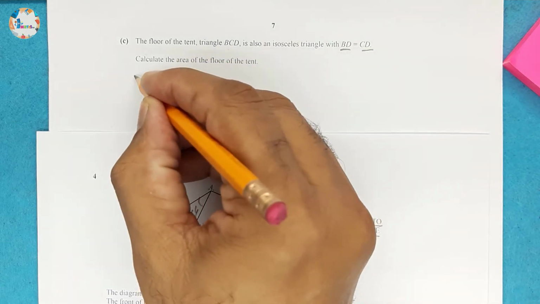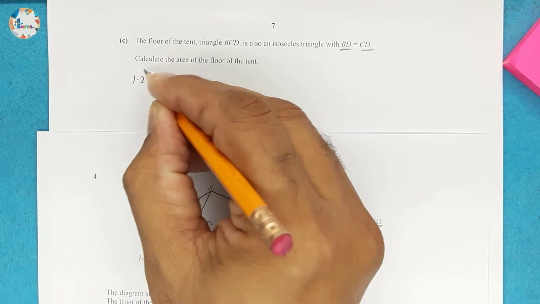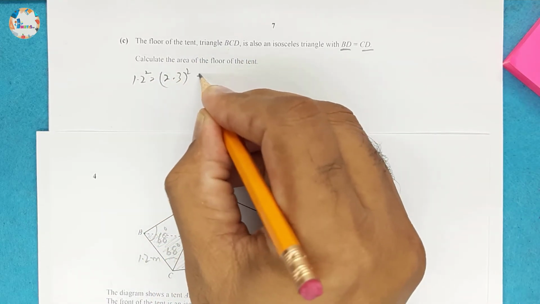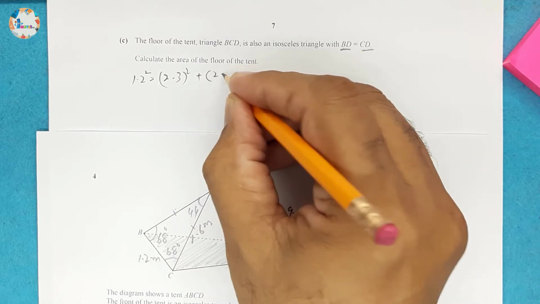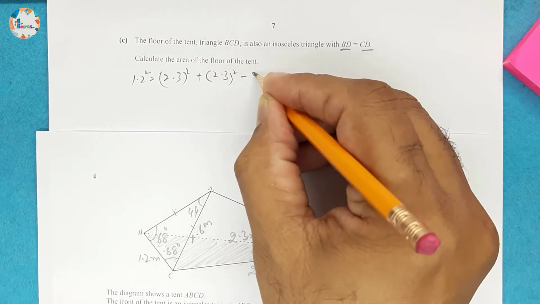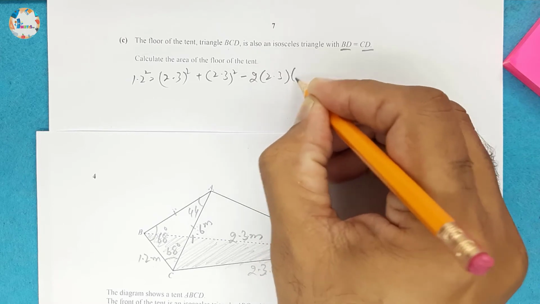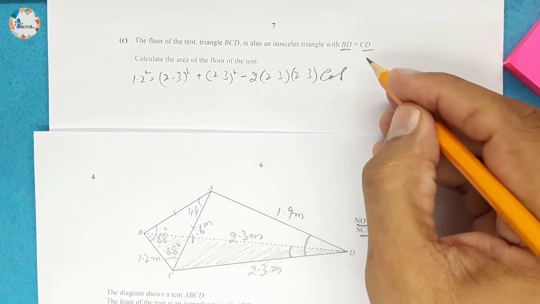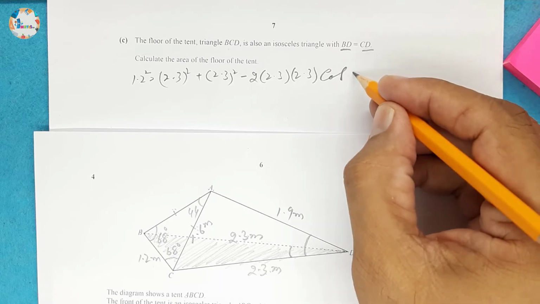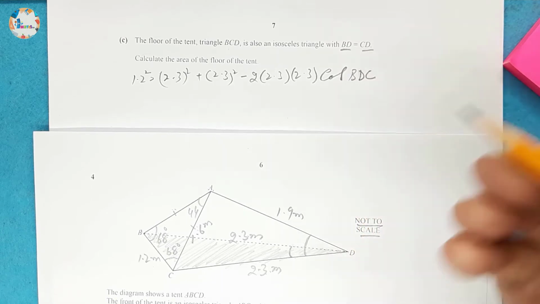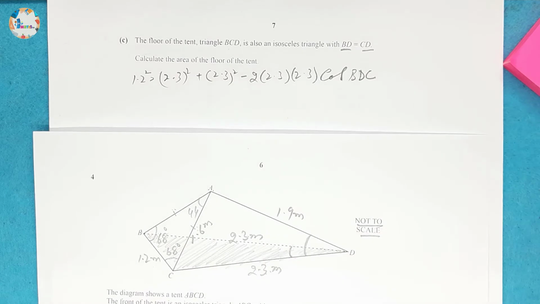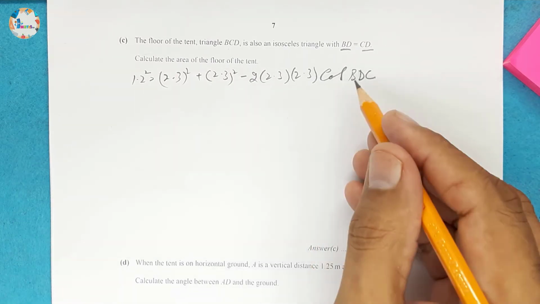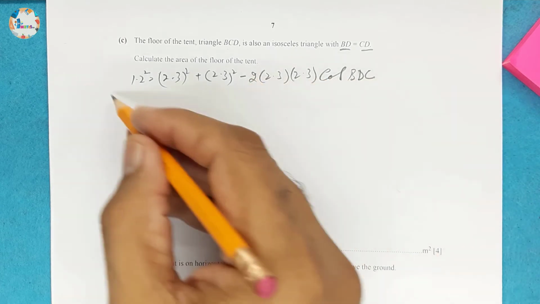So we can use the cosine rule. 1.2 squared, this opposite side squared, will be equal to 2.3 squared plus 2.3 squared minus 2 into 2.3 into 2.3 into cos of BDC. To simplify this, we can shift the cos to this side.